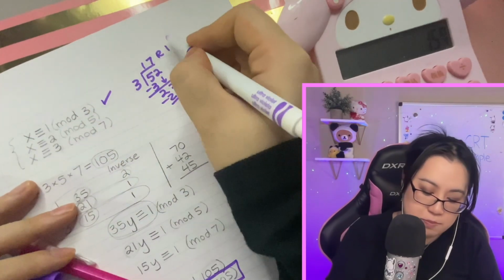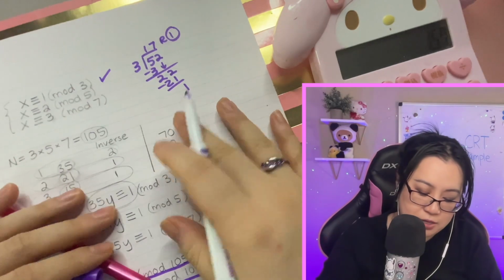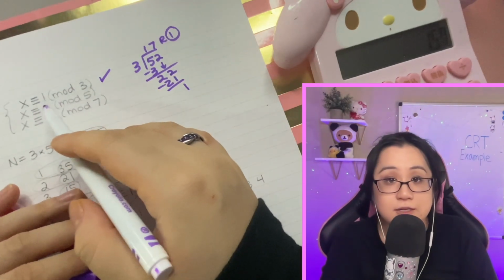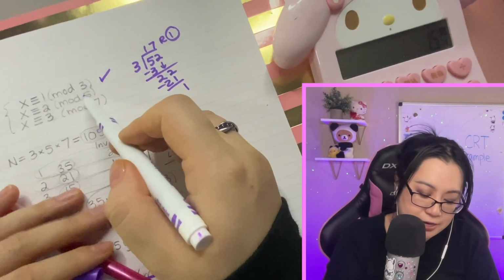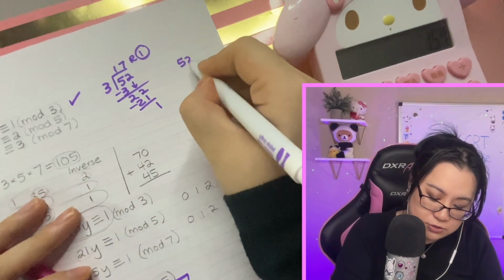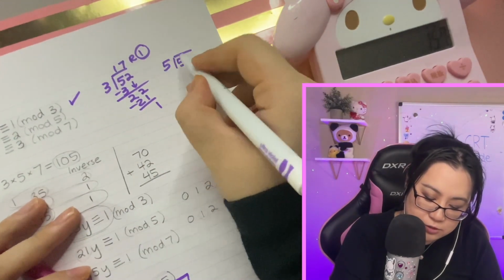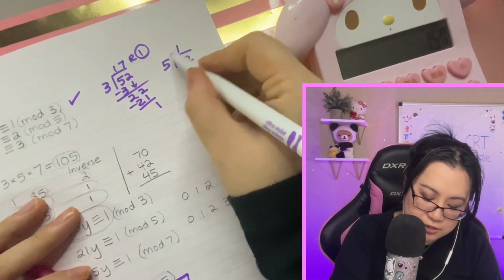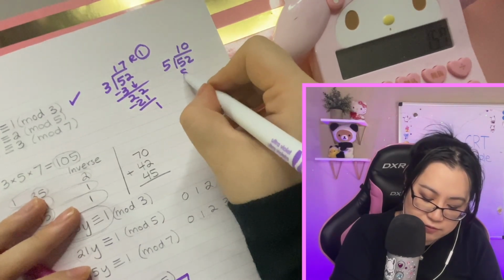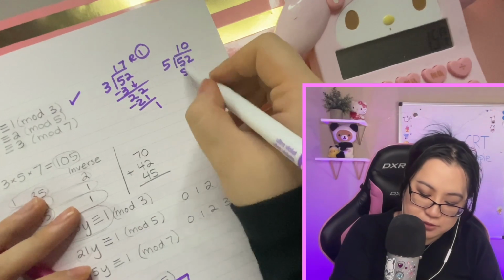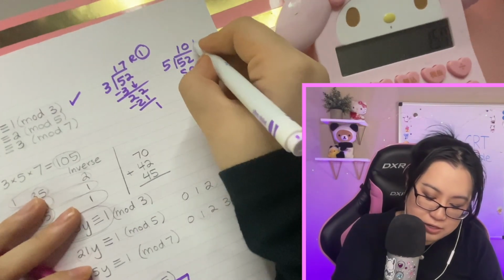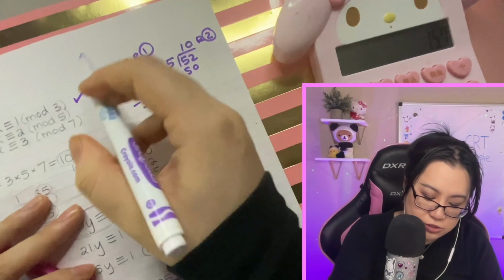We're looking at the remainder, right? 52 divided by 5. That one's more straightforward to divide out because we're going to get 10, which is going to give us 50. That gives me a remainder of 2.